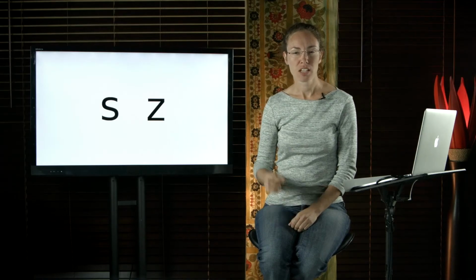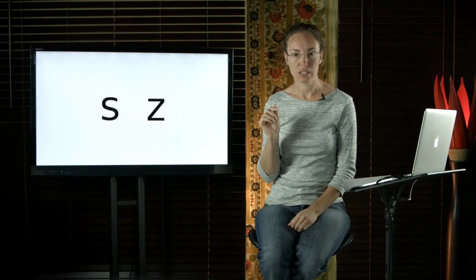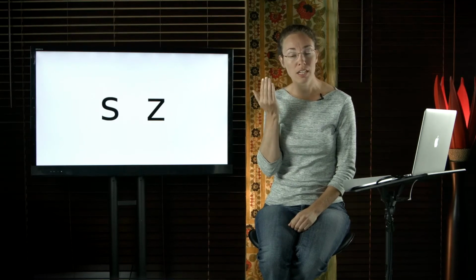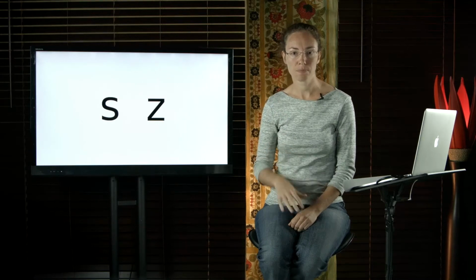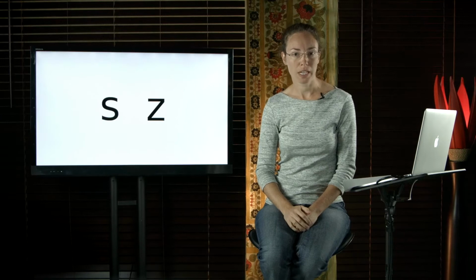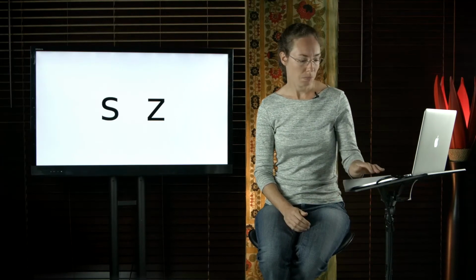There are also palato-alveolar fricatives in English. So remember that palato-alveolar sounds involve the blade of the tongue and the back of the alveolar ridge or the area just behind the alveolar ridge. The sh sound of ship is a voiceless palato-alveolar fricative, and the symbol for it is a long stretched out S.